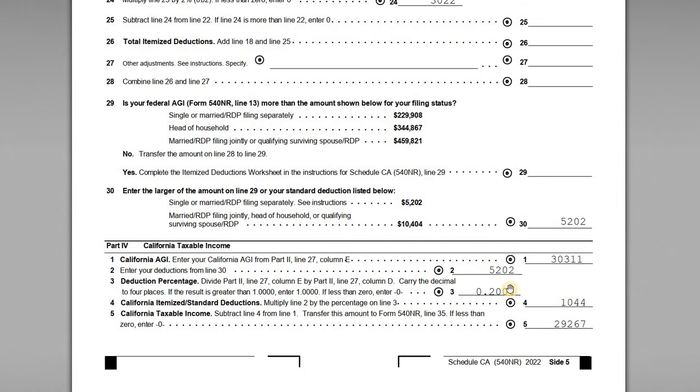And here we need to figure out how much of the standard deduction we can actually claim. So this is where we are going to have to prorate or reduce the deduction based on the amount of California income we have relative to the total. So for the deduction percentage, note it's asking us to go back to Part 2, line 27. That's what we were just looking at. Divide column E by column D, and that's going to be the percentage up here.